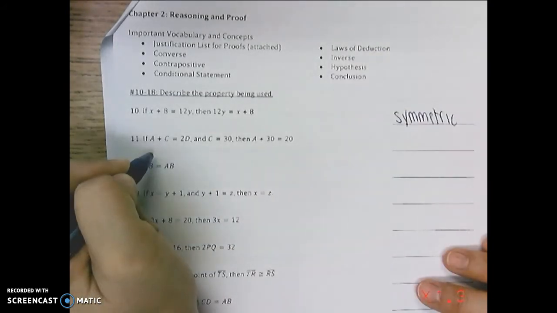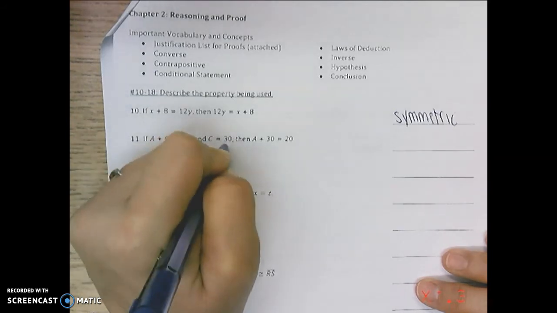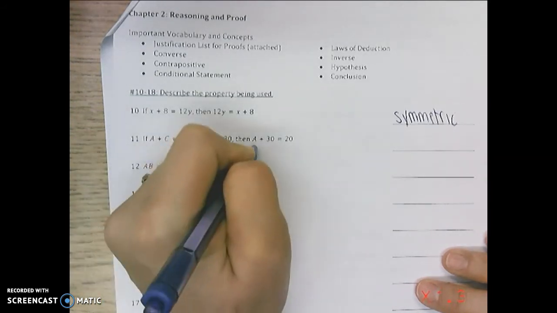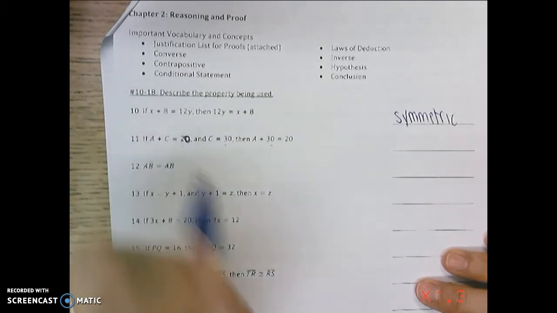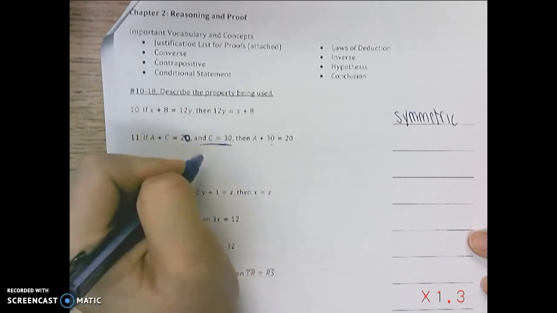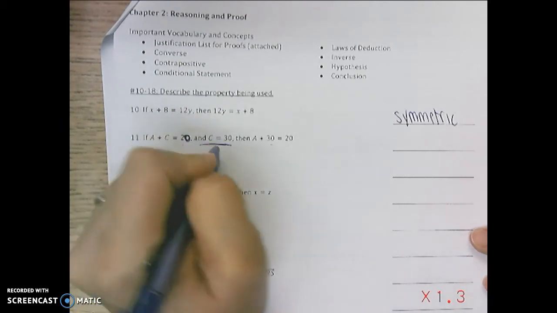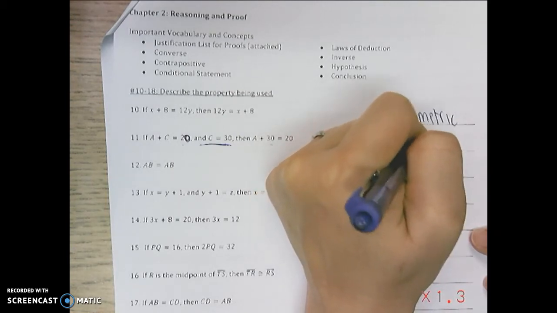And then I look down here and I see a plus c equals 2d, c equals 30. And then it's a plus 30 equals 20. Sorry, that's supposed to be a 20. Well, I simply replaced or substituted 30 for c. So this would be substitution.